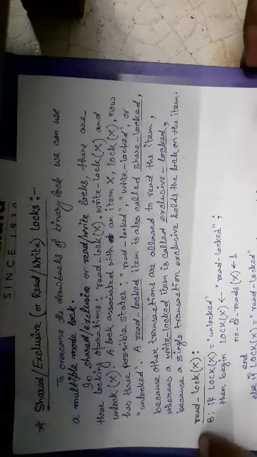Now we discuss the next lock method, known as shared exclusive lock or read-write locks. To overcome the drawbacks of binary locking, there is another multiple-mode lock known as shared or exclusive lock, or read-write lock.